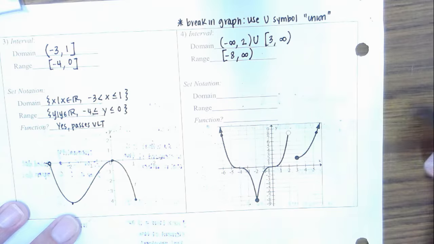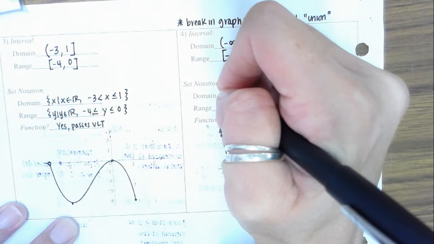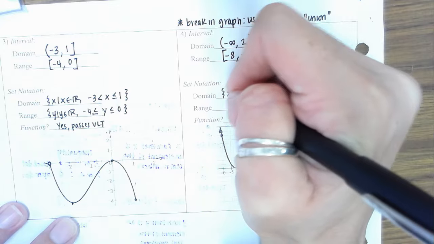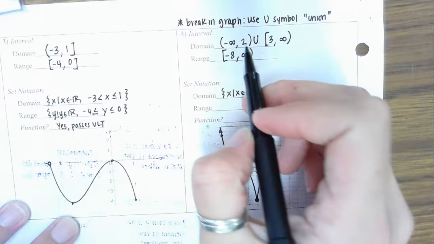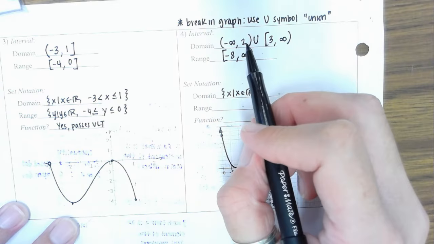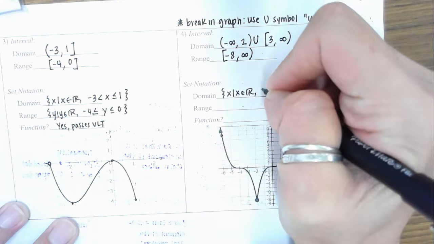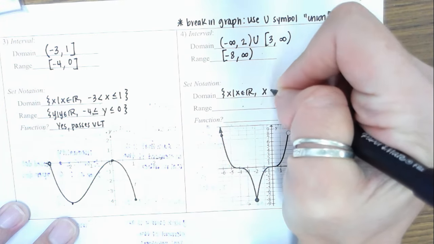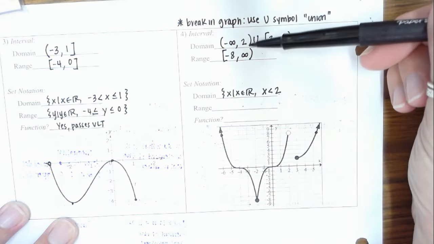So for set notation, since we're using the U, that's going to make our set notation look a little bit different, but I'm going to keep on using the curly bracket. I'm still going to set up that X such that X is an element of the real numbers. And what this is saying is that X can be less than 2, anything to the left of 2. So I'm going to write that as an inequality. X is less than 2. And it's just less than because the 2 is not included here.